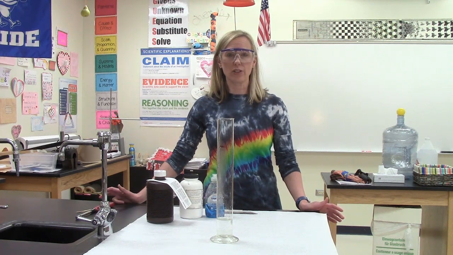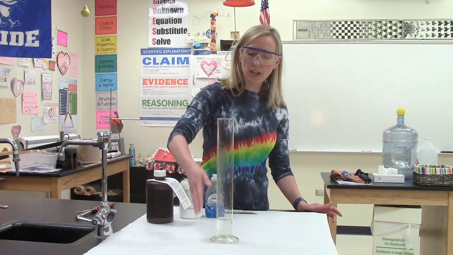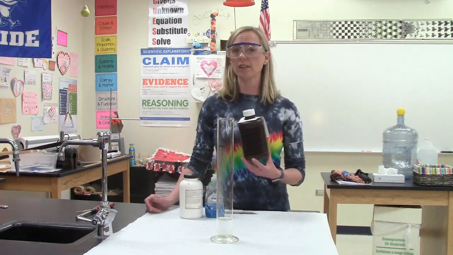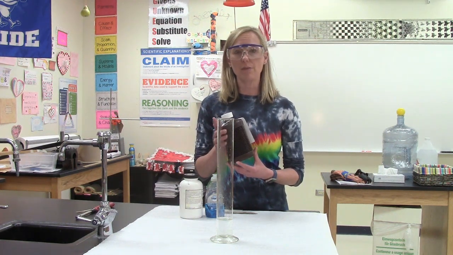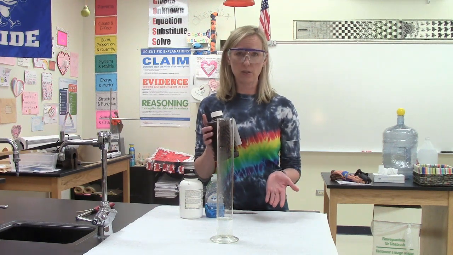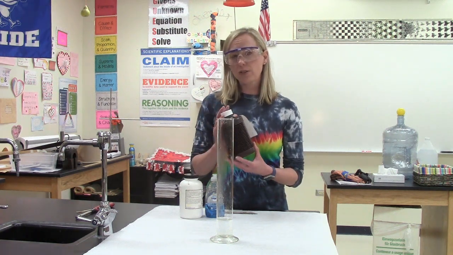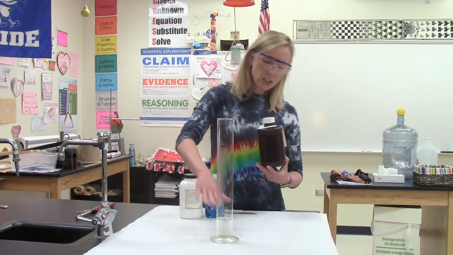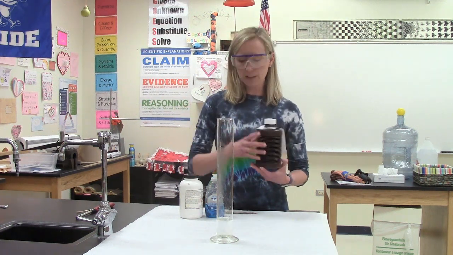In our next demonstration, we're going to show you a chemical reaction that's classified as decomposition. So here's what I've got for my reactants. Notice that I've got a large graduated cylinder, and inside the cylinder I've put some hydrogen peroxide. Now this is not your everyday, ordinary hydrogen peroxide that you would find in your medicine cabinet at home. That's 3% hydrogen peroxide, meaning the other 97% is actually water. This hydrogen peroxide is 30%, so the concentration is much, much higher. So I've put anywhere about 50 to 70 milliliters of hydrogen peroxide in my cylinder.